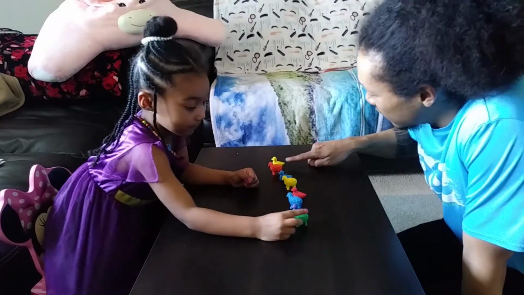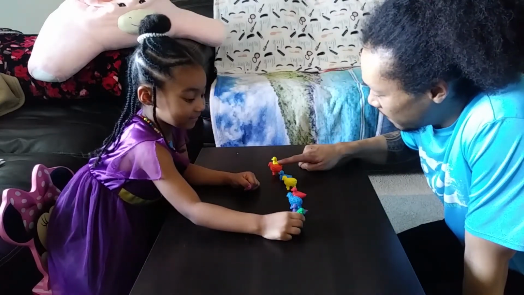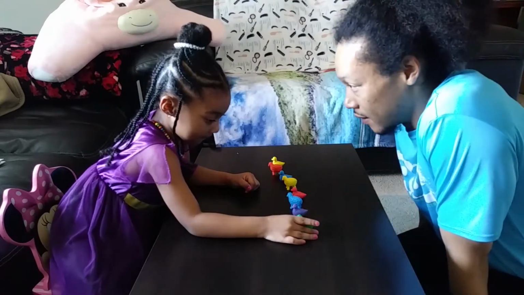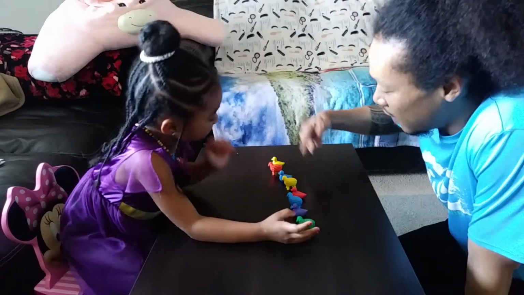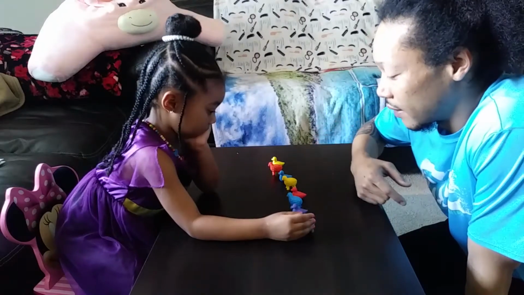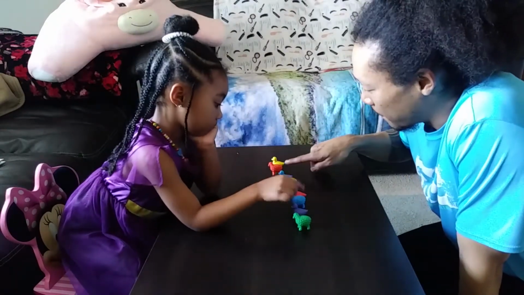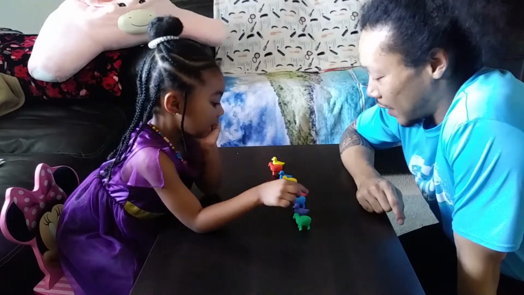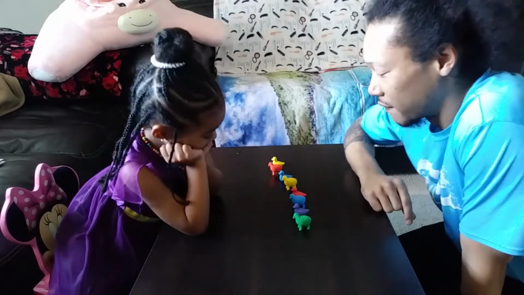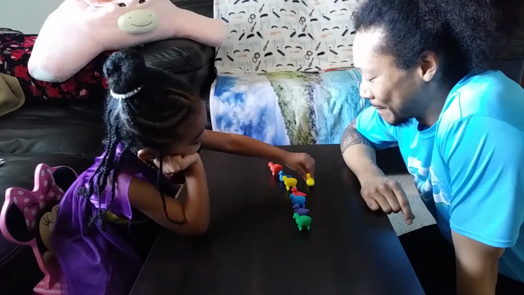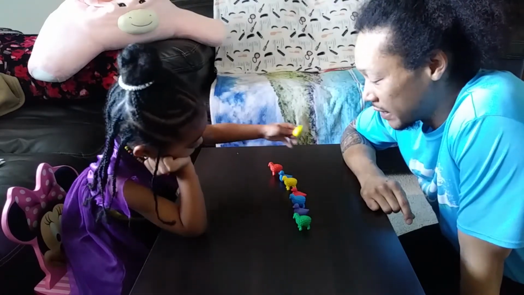You noticed that I started with a duck and sheep pattern and you finished it with the same pattern. I noticed that you did the same thing over and over again. Is this a color pattern? No. Notice how the colors are not really following any pattern, right? Look, this one's both yellow.